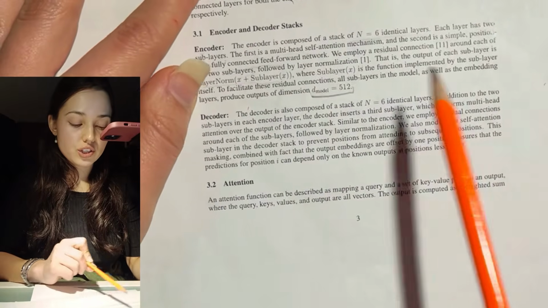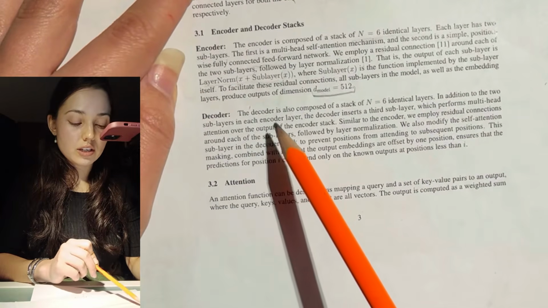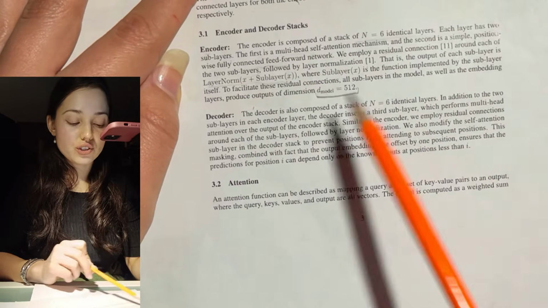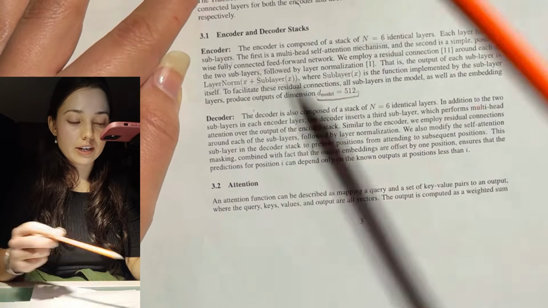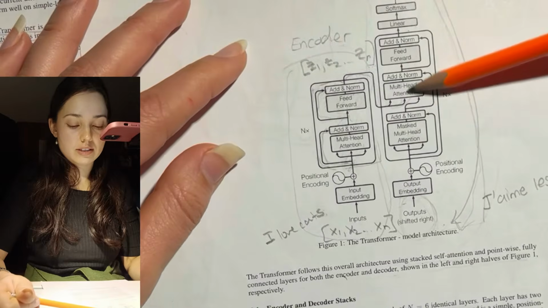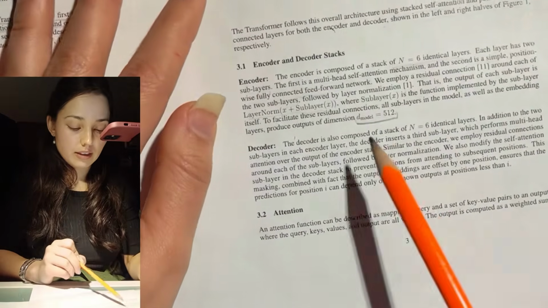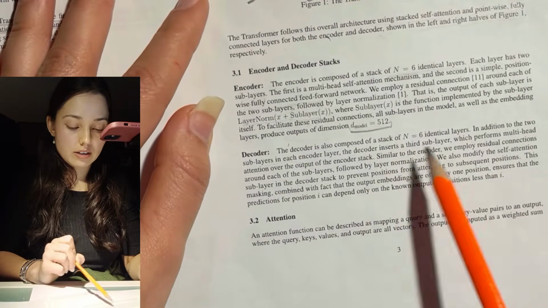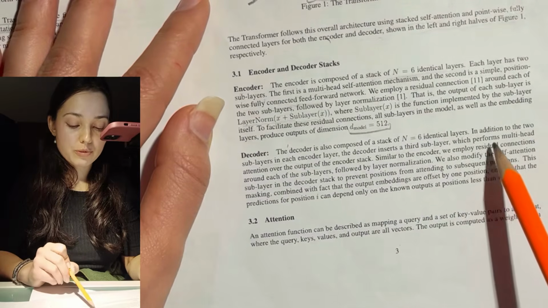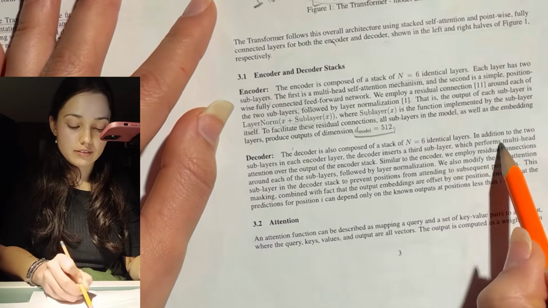In addition to the 2 sublayers in each encoder layer, so the 2 sublayers I think are this, the decoder inserts a 3rd sublayer, which performs multi-head attention. Okay.